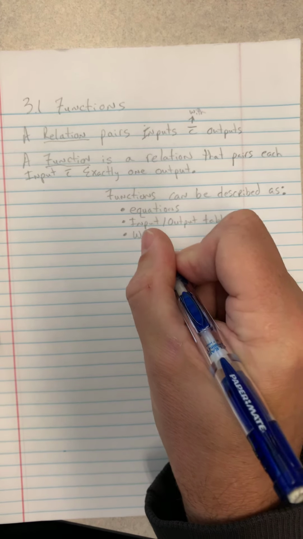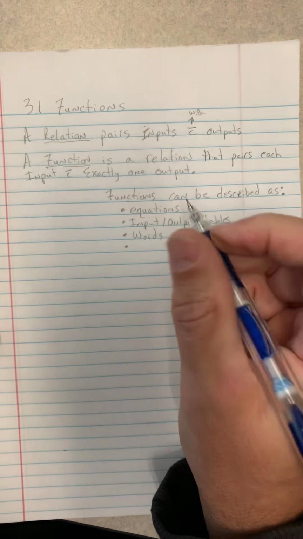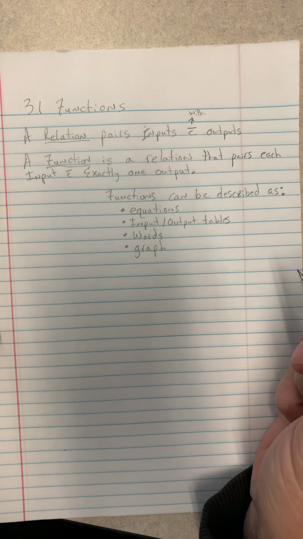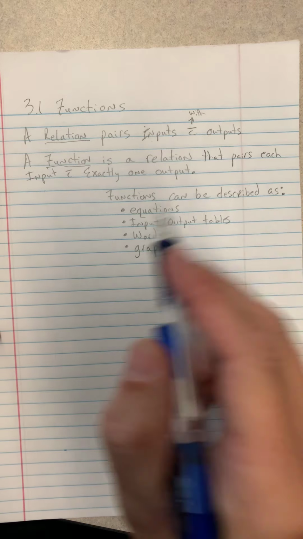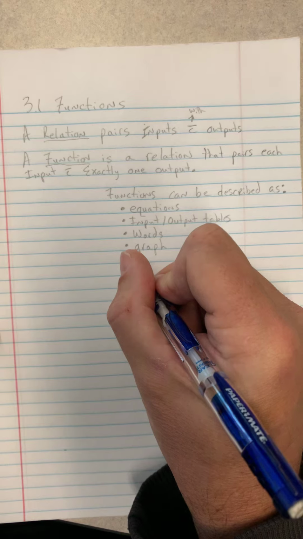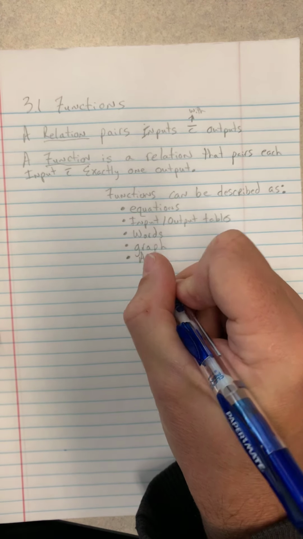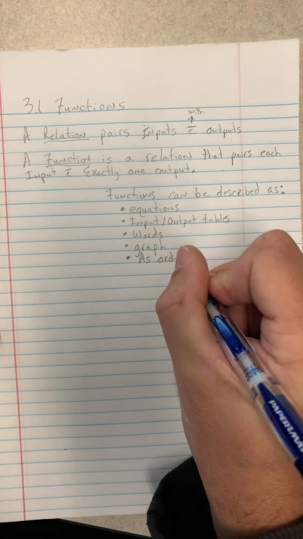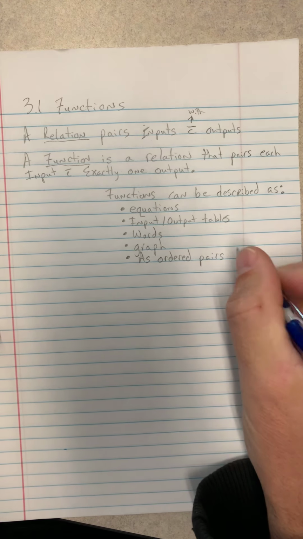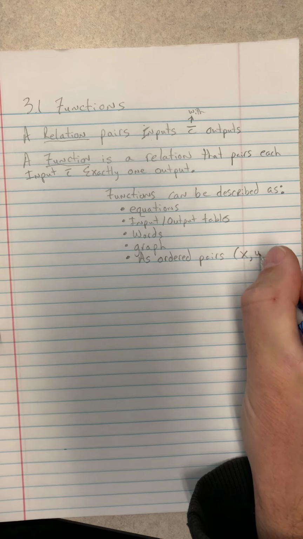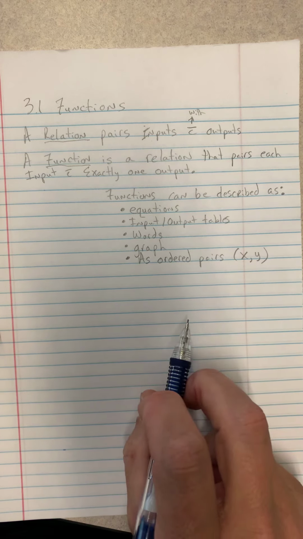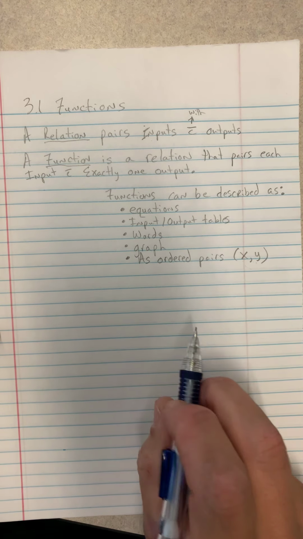There are going to be word problems. You're going to be able to look at a graph and tell me whether that graph is a function or not, if every input has exactly one output. And you'll see functions represented as ordered pairs. Remember, ordered pairs are x, y. If I have an x and a y and I have an xy coordinate plane, I will plot those as an ordered pair, as a point in that plane.